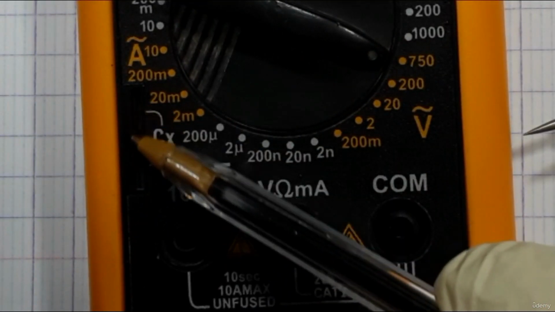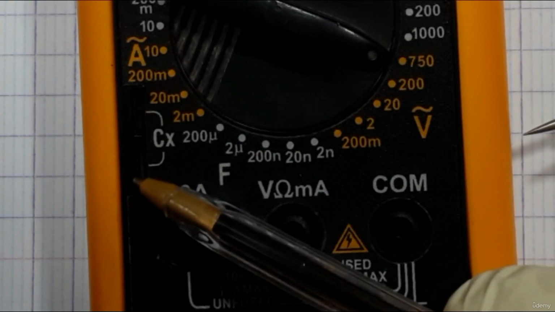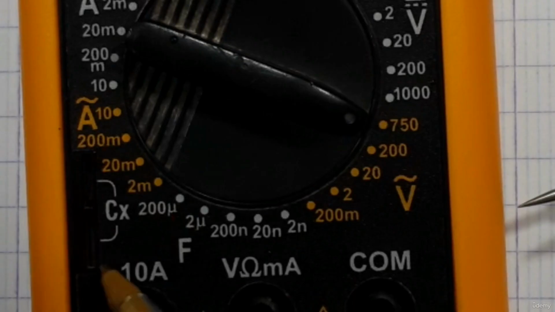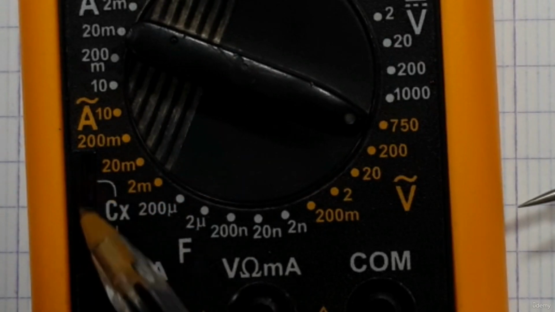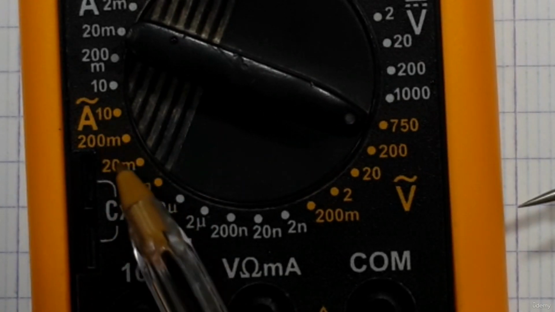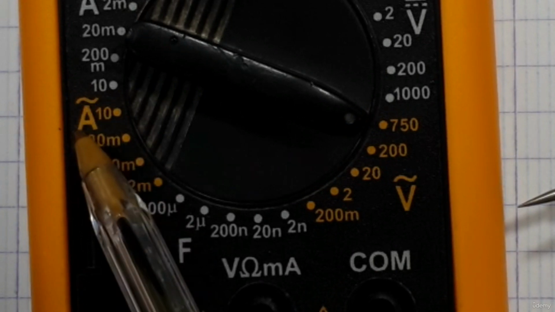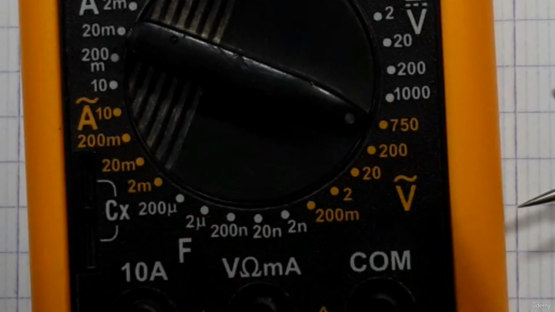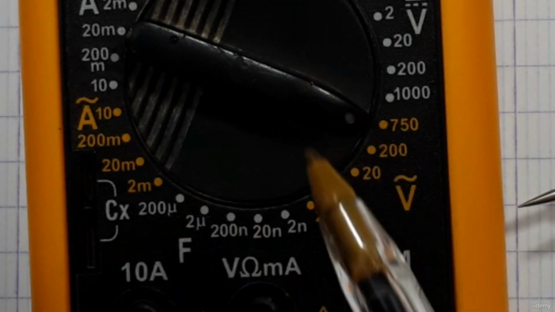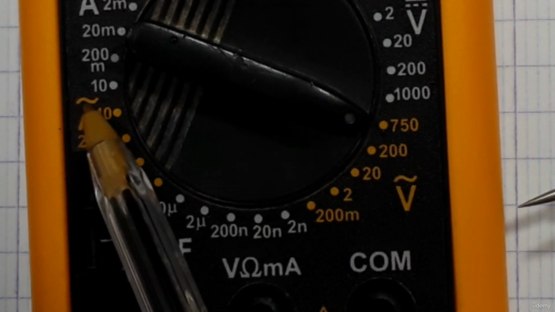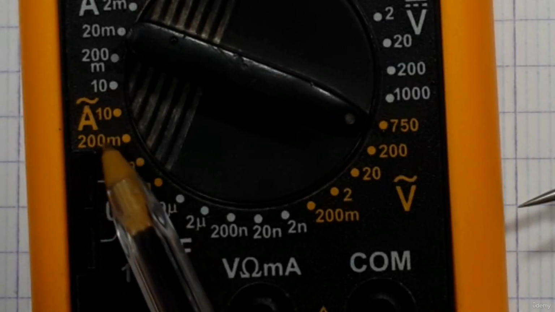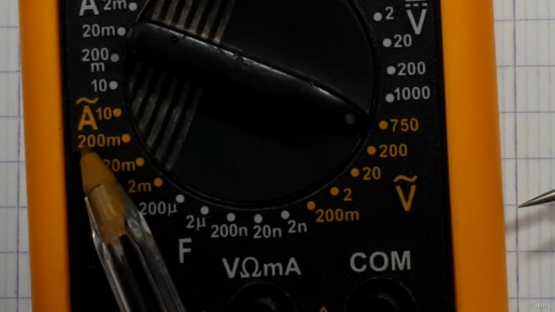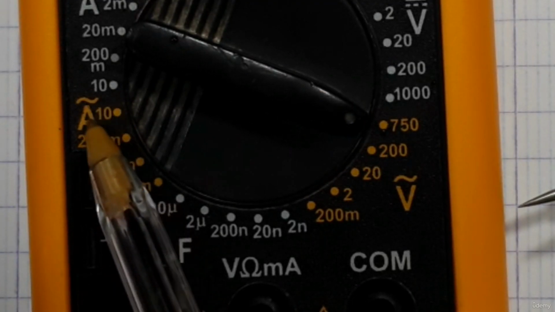So of course here we can also use this to check and to study the capacitor, the chemical capacitor, or any capacitor. So as you see here, now we have AC. So this is amps. If you want to test the amps that flow in an AC circuit, you should use this. As you see, we have 2 milliamps, 20 milliamps, 200 milliamps, and we have 10 amps.